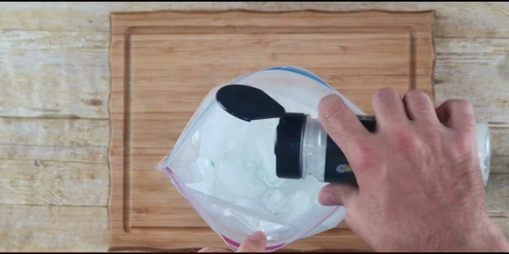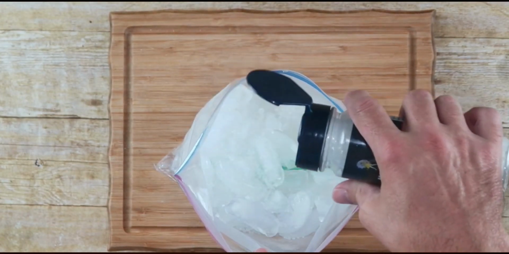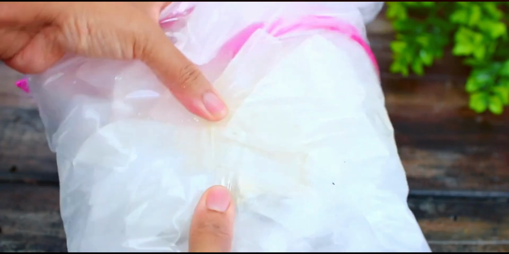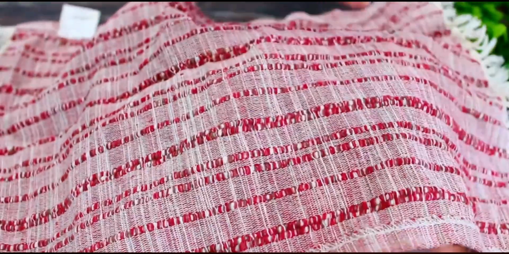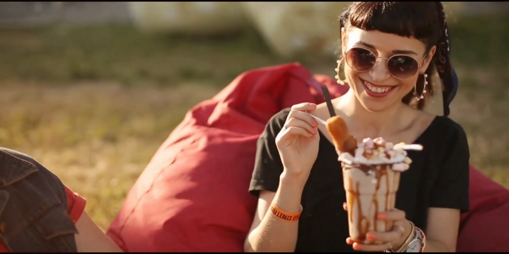The salt will lower the freezing point of the ice and create a very cold environment for the ice cream mixture. Seal the large bag and wrap it with a towel or gloves to protect your hands from the cold. Then, shake the bag vigorously for 15 to 20 minutes until the ice cream mixture is frozen. Enjoy your homemade ice cream or store it in the freezer for later.